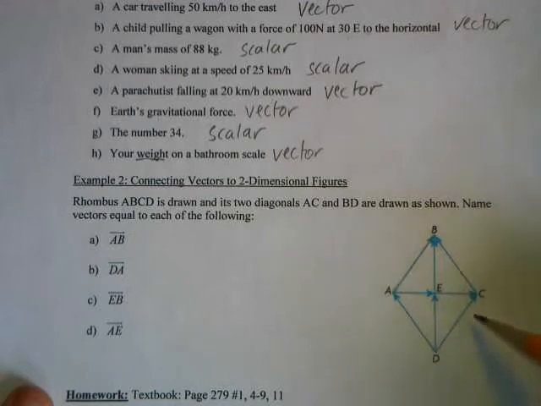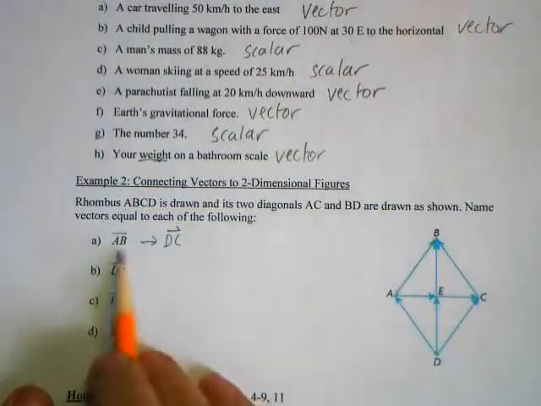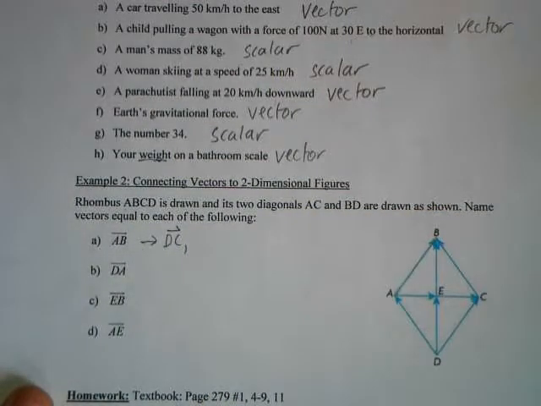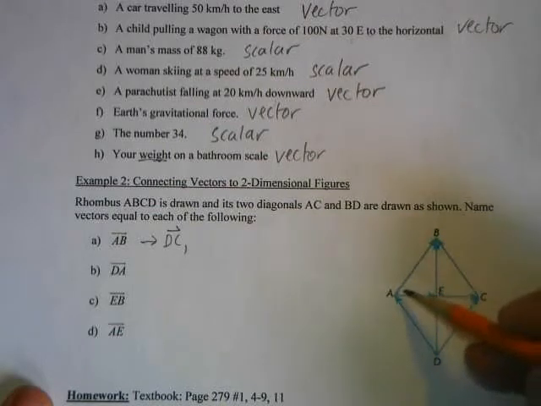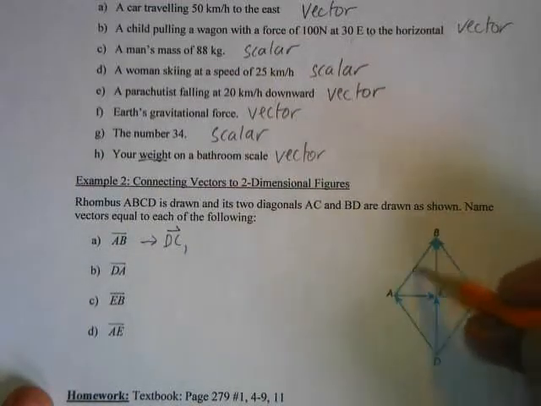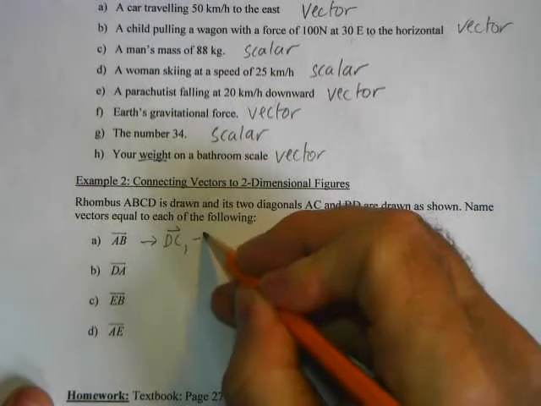Well, across on the other side of the rhombus, we have DC. So DC is going to be equal to AB. That's the obvious one. But remember, we can put negative signs in front of vectors. So I could take the vector BA, and we know BA and AB have the same magnitude, obviously, because it's the same line segment. But BA isn't equal to AB because their directions are opposite. But if I put a negative sign in front of vector BA.